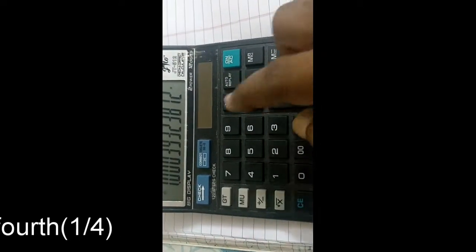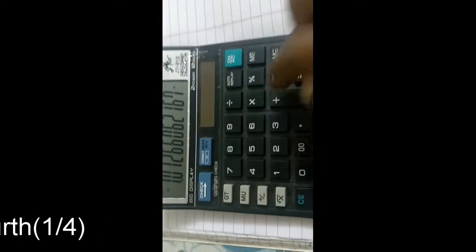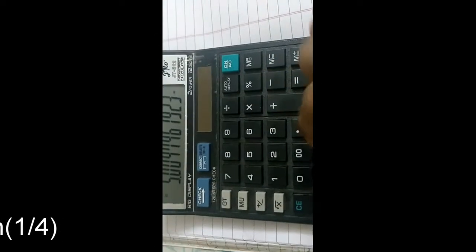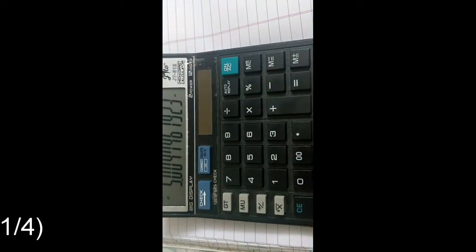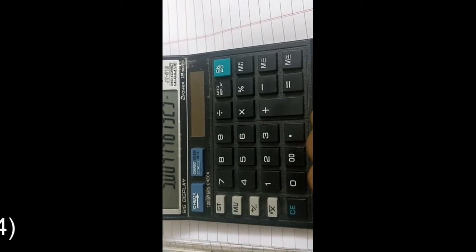You get this, multiplied 12 times. Now this is the answer. So this was 625 raised to 1 by 4.